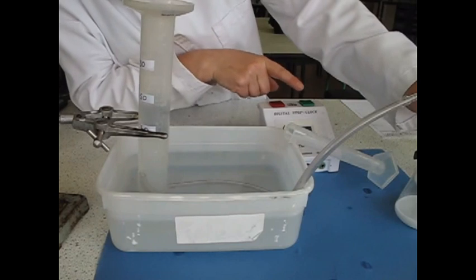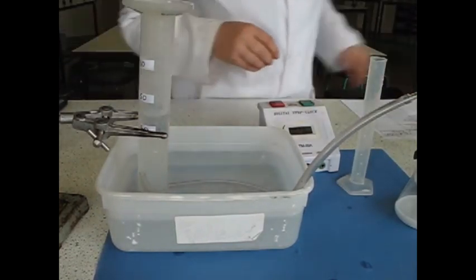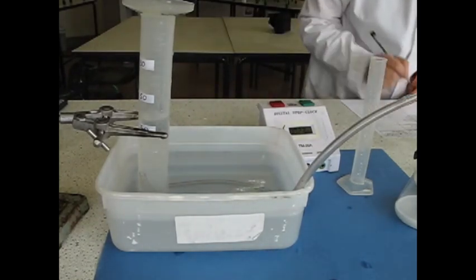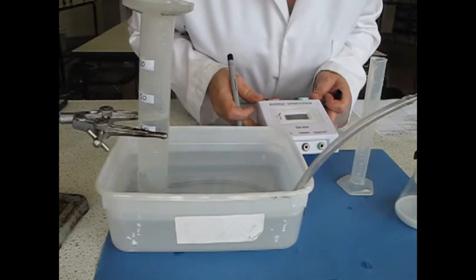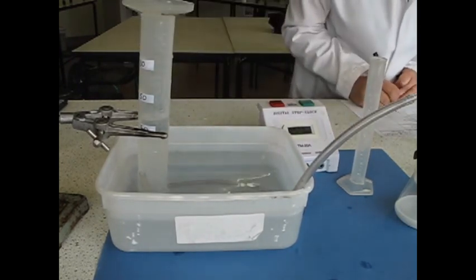Here we go, and stop. So, we've got 50 centimetres cubed of gas, and it has taken us 23 seconds.